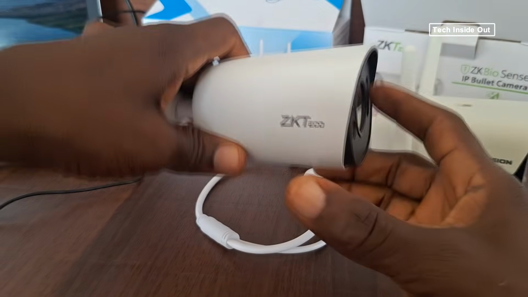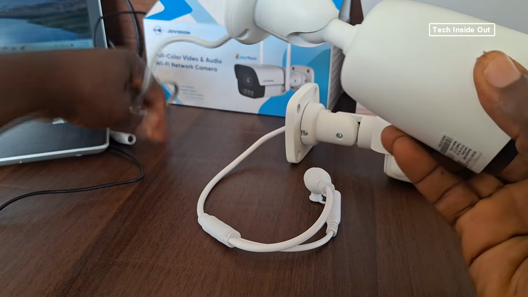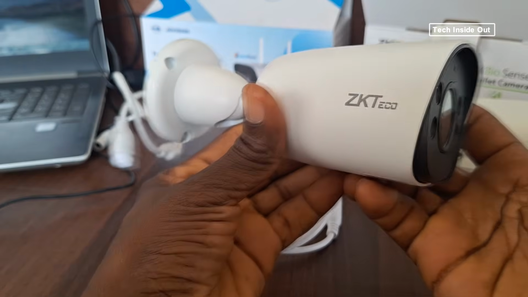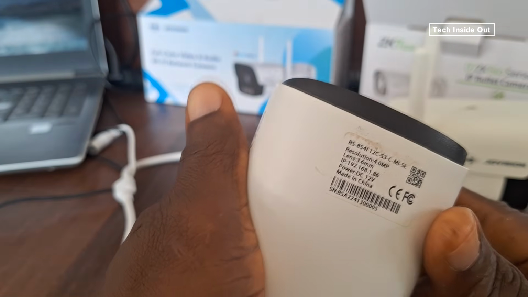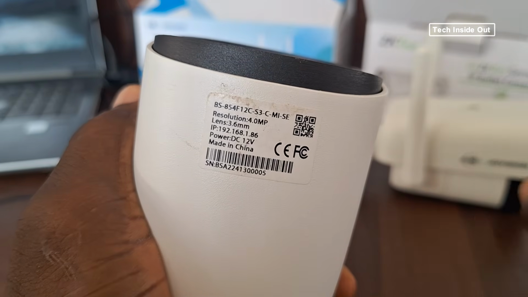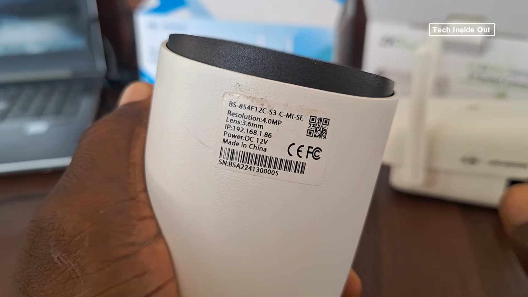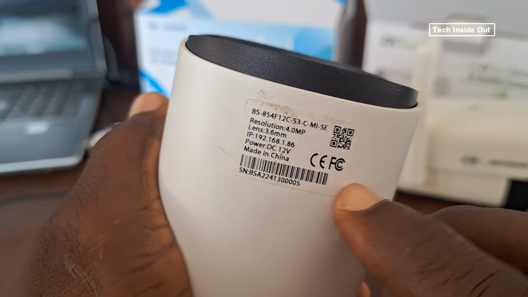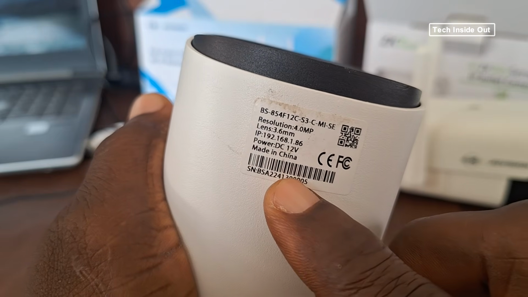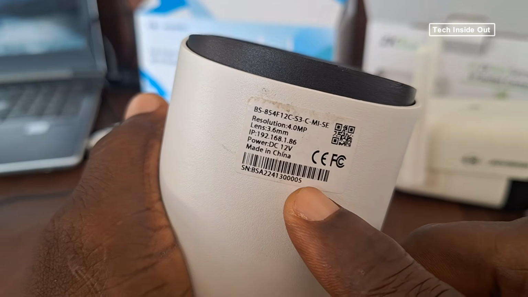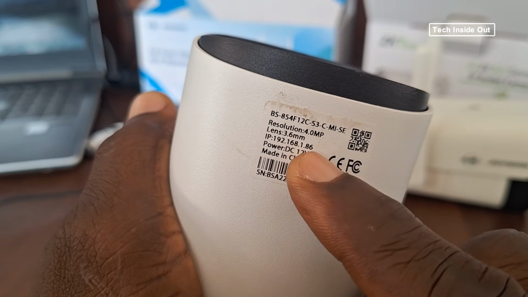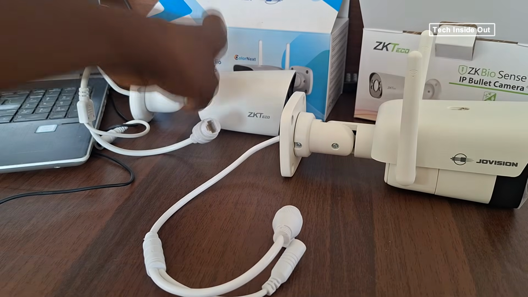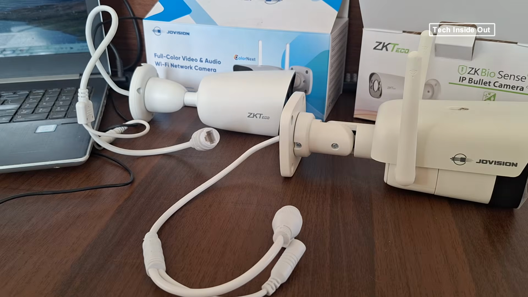And this one is a ZKTeco camera, but ZKTeco cameras come with their IP addresses boldly written on them. So what we'll do is that as we find the IP address of this, we'll also try to confirm the IP address of this one to be sure that the process we are looking at really shows you the IP address. You can see the IP address of this one written here. So we'll use it to confirm the test that we are going to do right now.